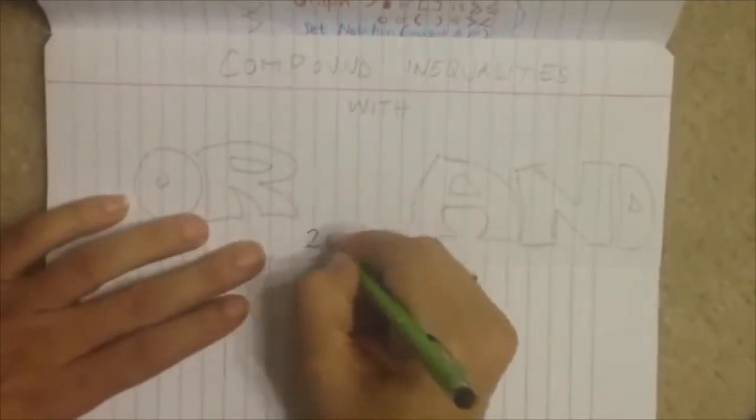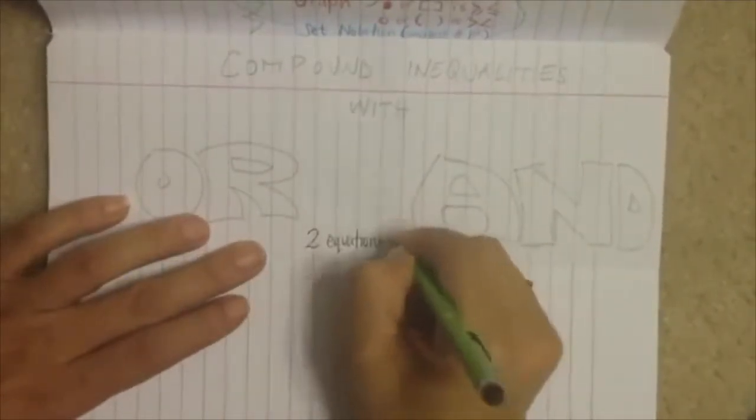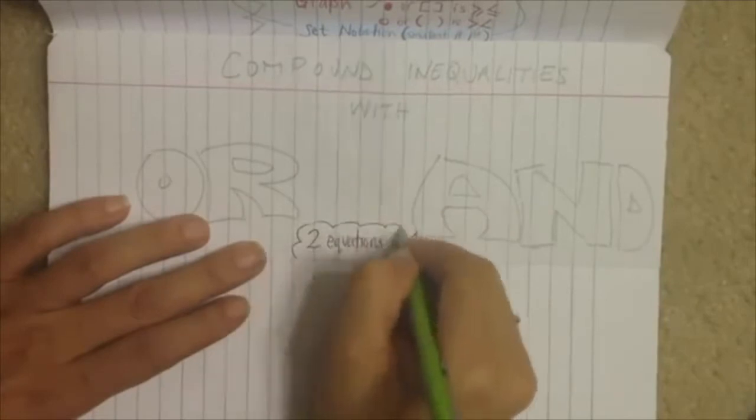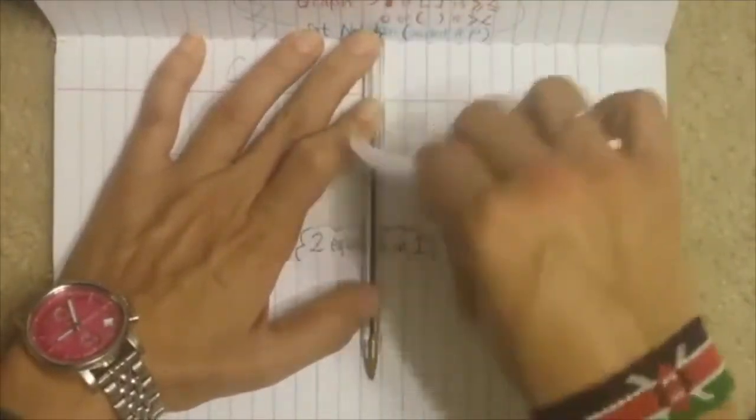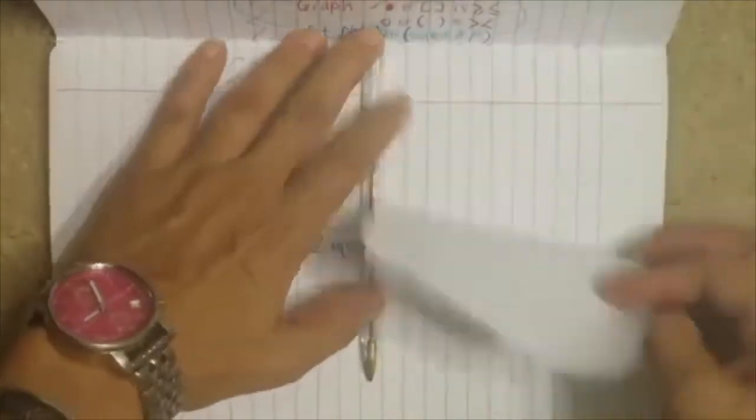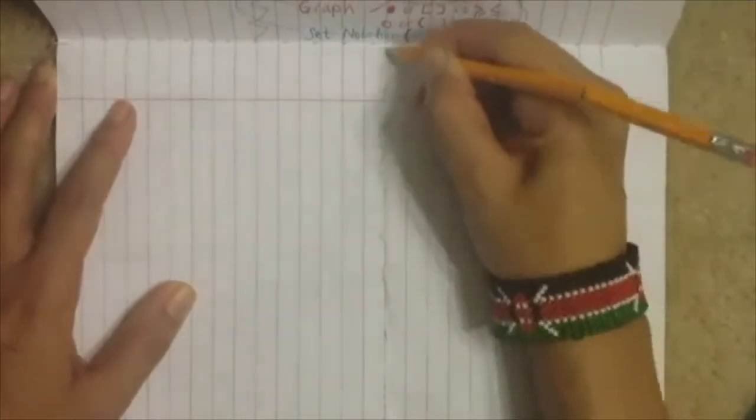Set notation. Alright, on the second page, compound inequalities with "or" and "and". It's two equations basically in one. That's all compound inequalities is, two equations in one. So take the paper, you're going to rip it in half, just like I'm doing, so that they're making like little tabs. Then you're going to draw like a little line halfway.